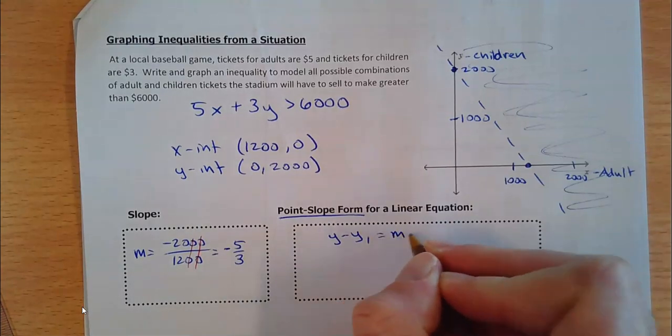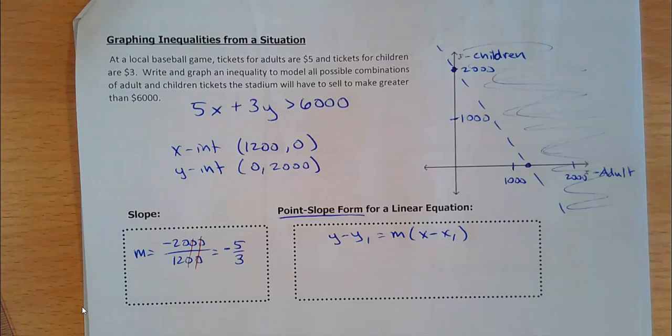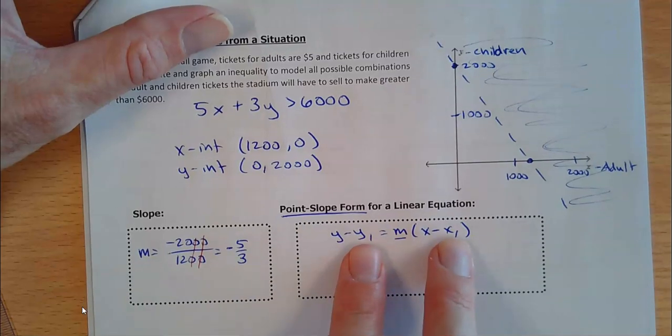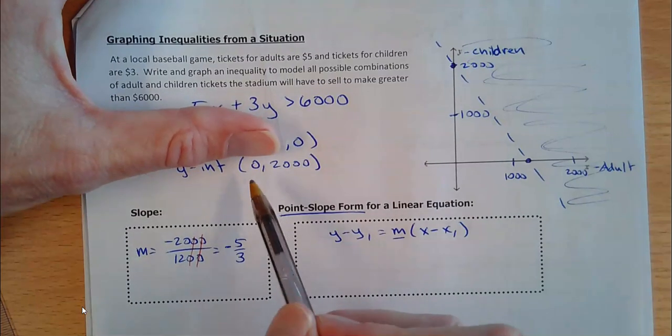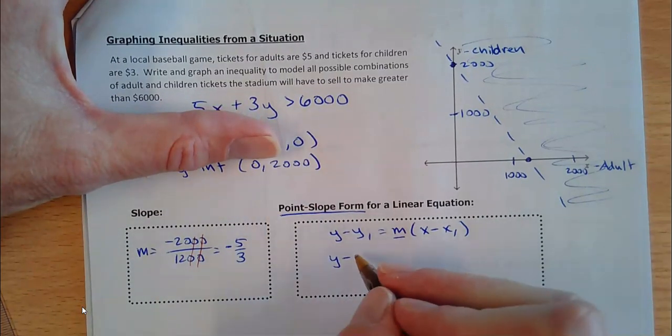Okay, so on this one, we do have the slope, and we do have 2 points we can plug in. So m is the slope, and then x1, y1 is just the coordinates of one of the points. So I can pick one of the points. So we can pick the second one for now. So y minus the y coordinate, minus 2,000, is going to equal the slope negative 5/3 times x minus 0.